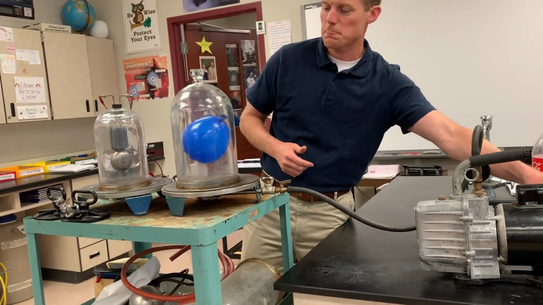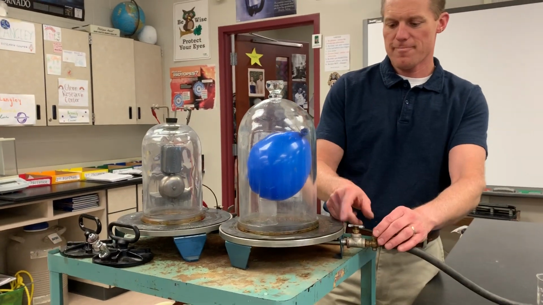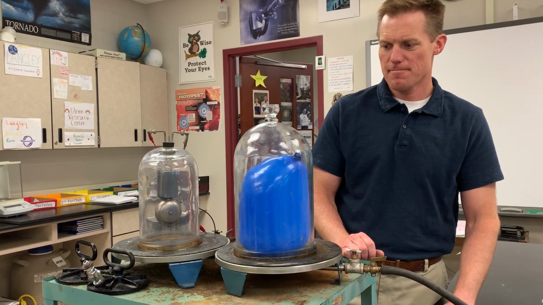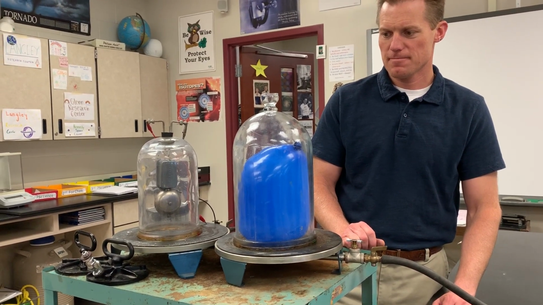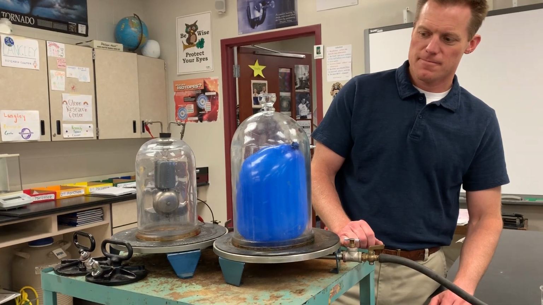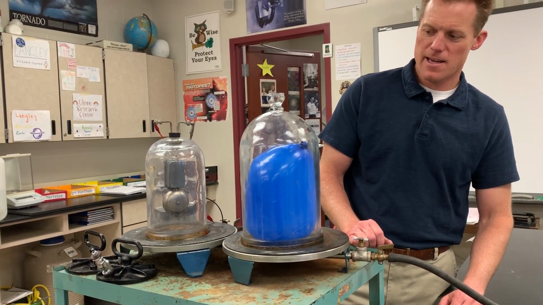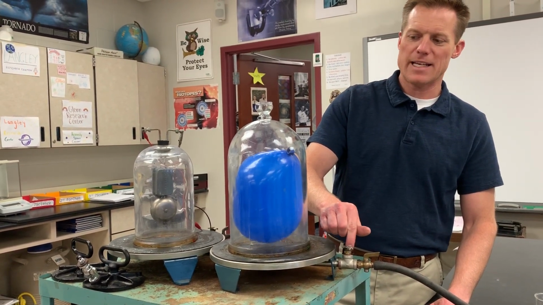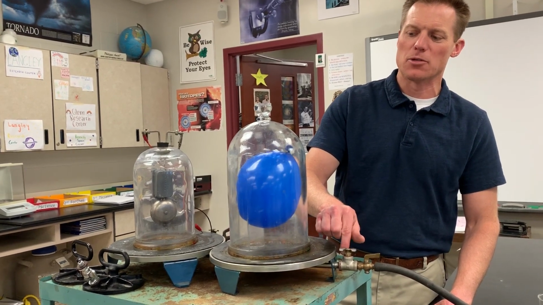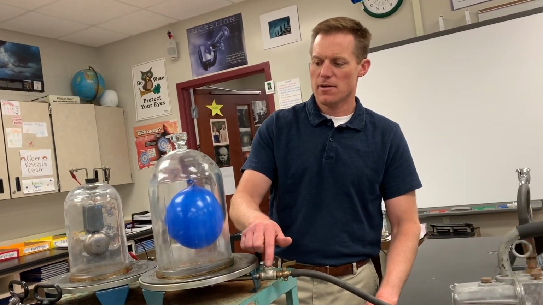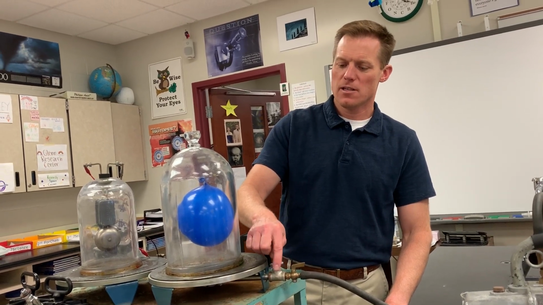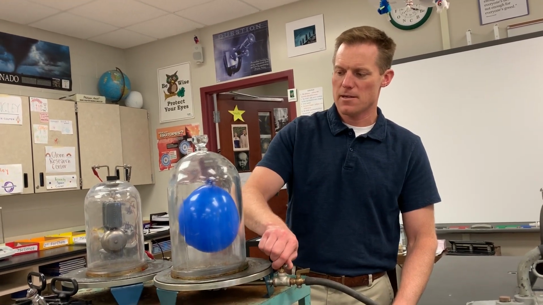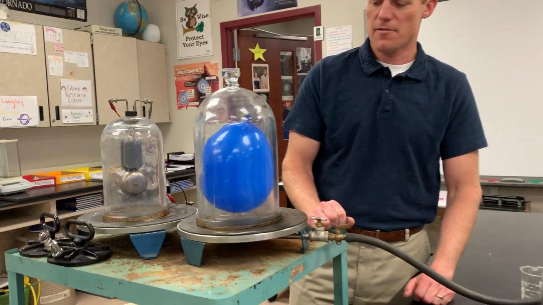So let's check this out. Let that air back in. Now, mind you, we didn't add any air to the inside of the balloon. We just took the pressure off. Let's do that again. Take the pressure off the outside of the balloon. Suck that air from the vacuum chamber.